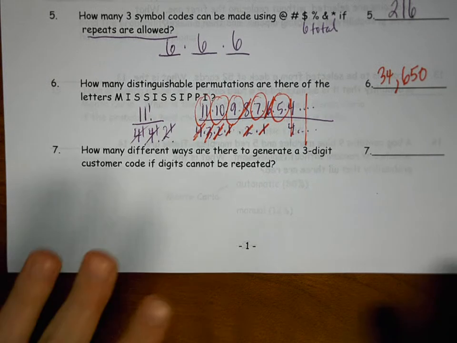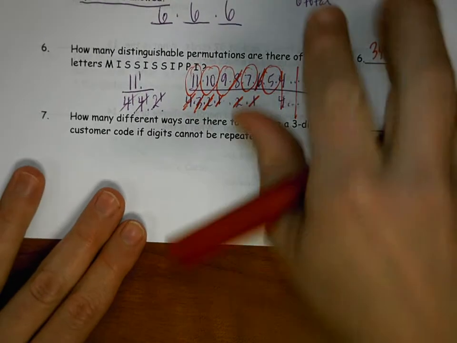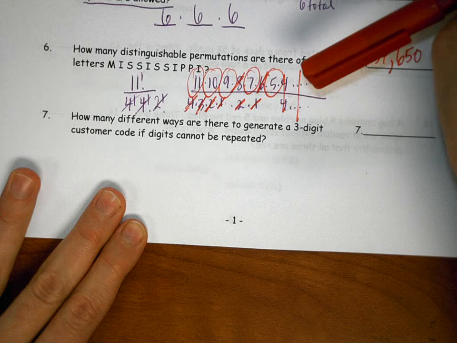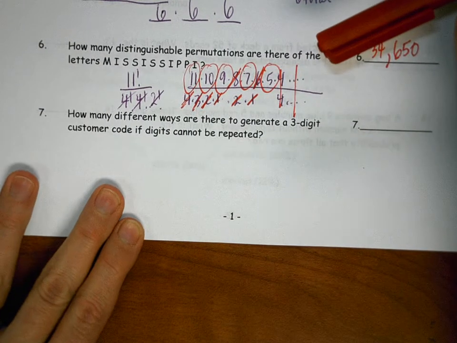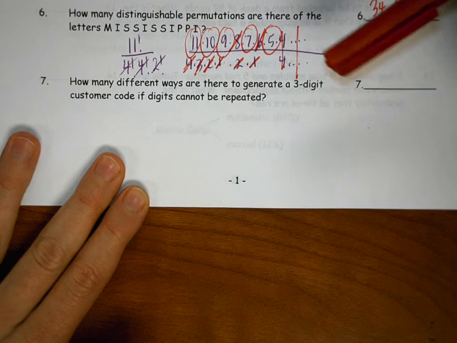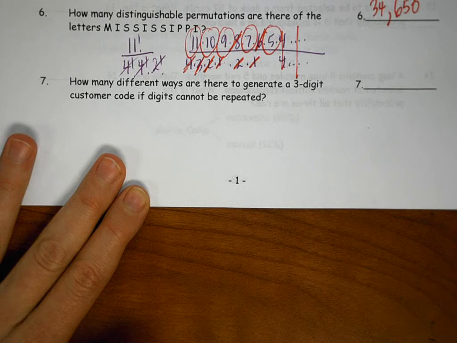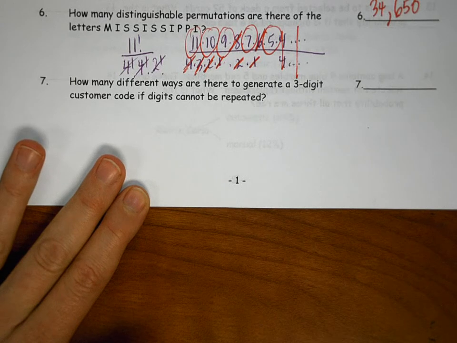Okay, number 7. How many different ways are there to generate a 3-digit customer code? Do you think order matters? Yes. Yes, and whenever you see codes, combinations, those things matter because it matters the order you put in a code. Like think about on your house if you have an alarm. Does it matter which way you type in your code? Yes.